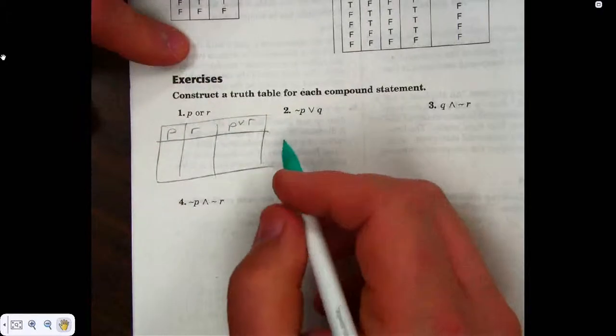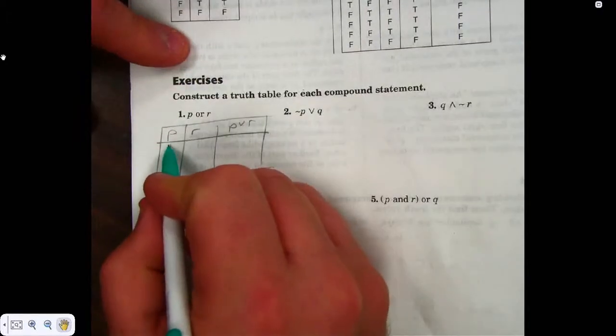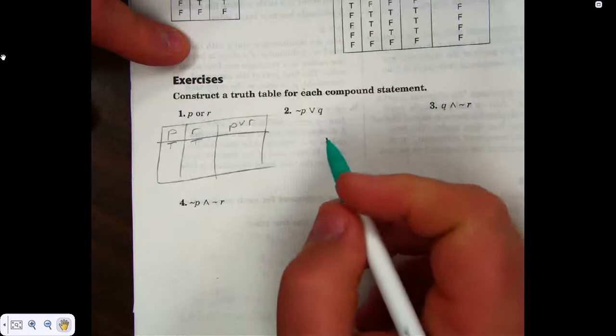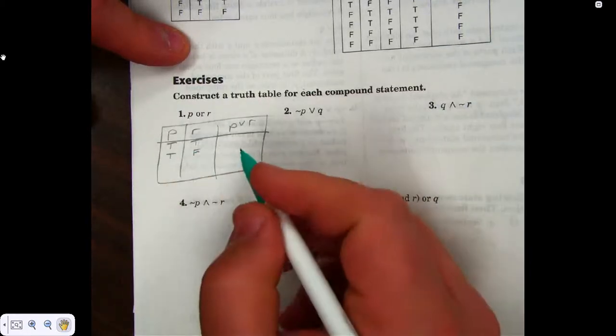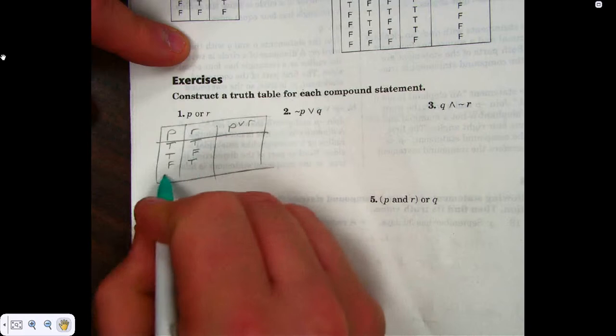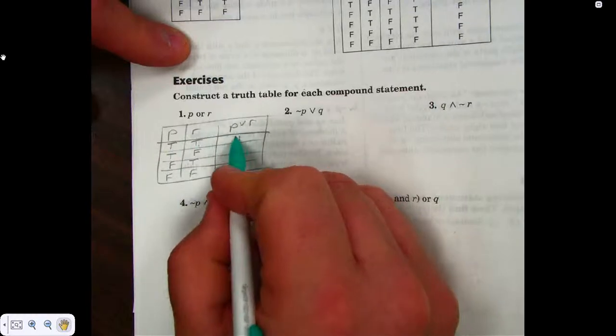Now, when you're constructing a truth table, you basically have to take into effect all the possibilities. There's the possibility that this is true and this is true, right? There's a possibility that P is true and R is what? False. Then there's the possibility that P is false and R is true, and then there's the possibility that both of them are what? False. Once you've taken care of all that, now it's just true, true. What would that make this? True. True, false, only one has to be true, so that would be true. False, true, true. False, false, false. That's all there is to it.